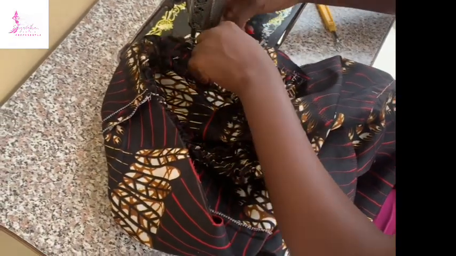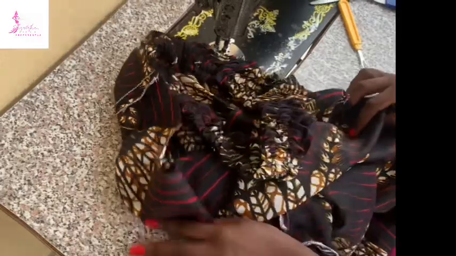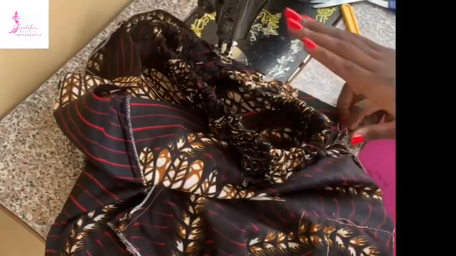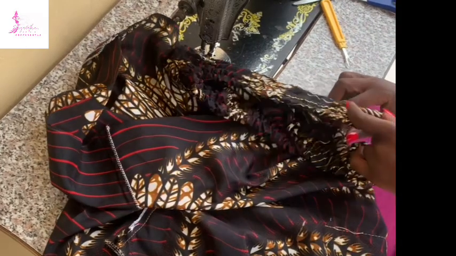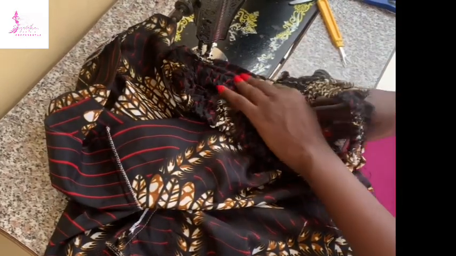You sew with half an inch. And while sewing, you'll be pulling the band. Know that the band is now smaller than the waist of the pants, so you'll be pulling it so that it can align together.